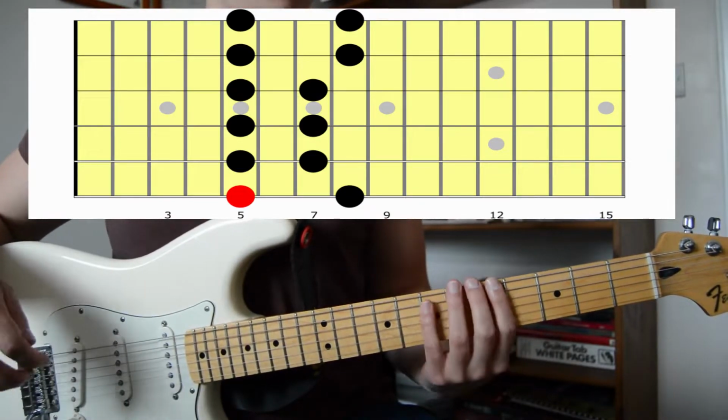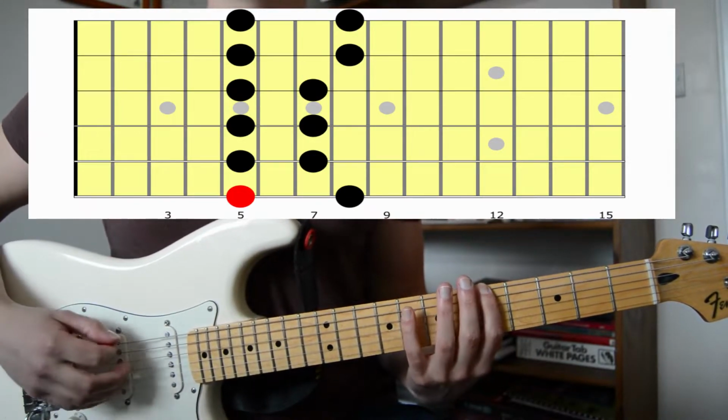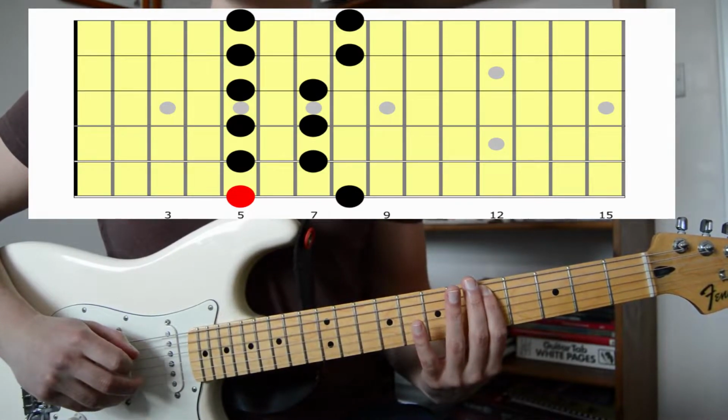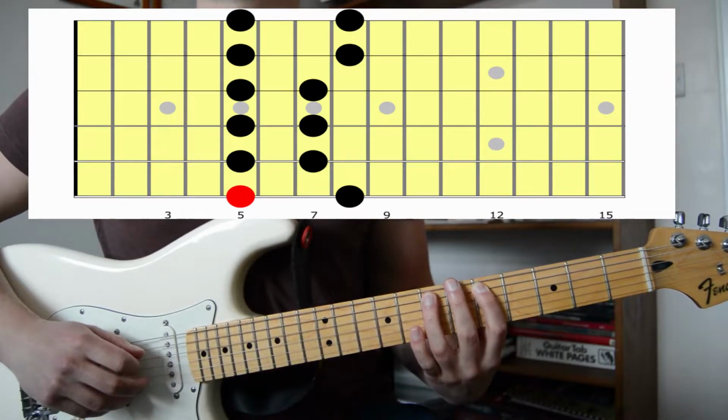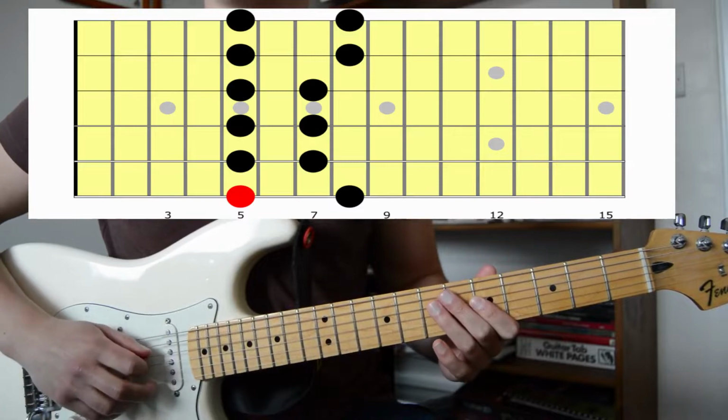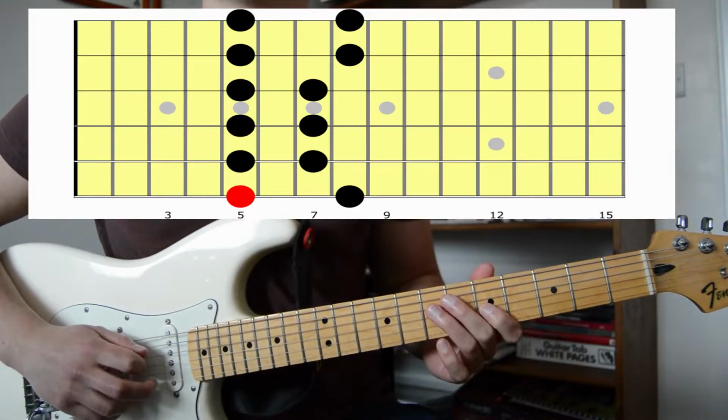So that contains the intervals of a root, then a minor third, a perfect fourth, a perfect fifth, and a minor seventh. You can hear how that gives it a really noticeable minor quality.